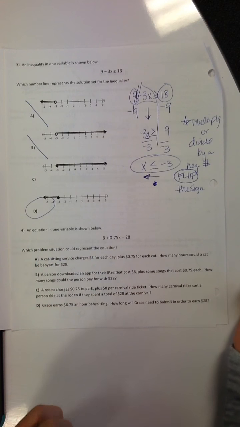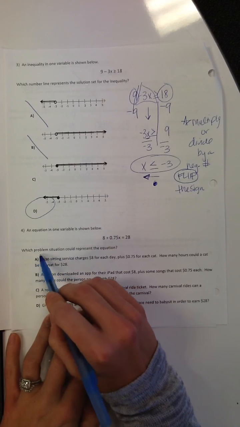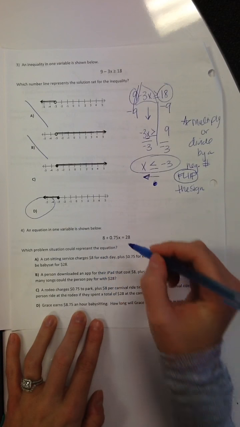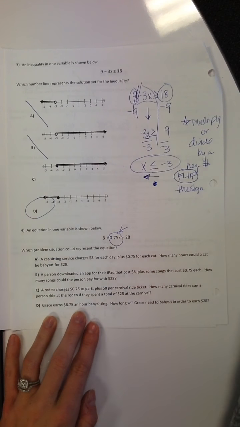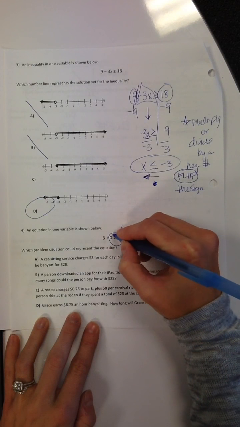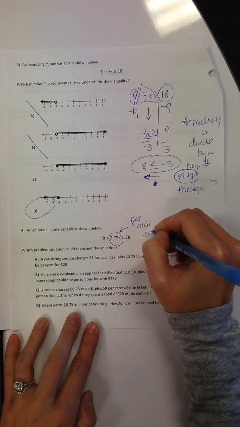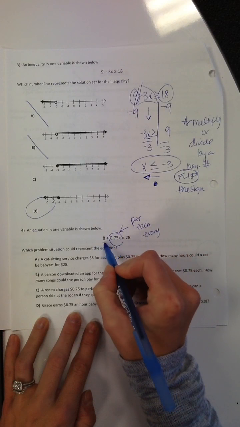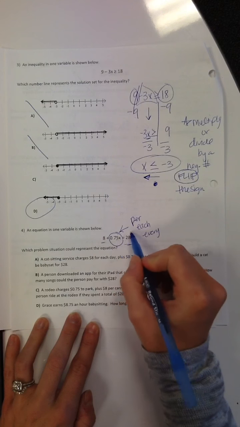Number 4, an equation in one variable is shown below. So we need to figure out which problem situation could represent the equation. So go ahead and look. So 0.75 is attached to that variable. So we're going to look for 0.75 near words like per, each, every. This is my extra and this is my total. But this is the main goal here.